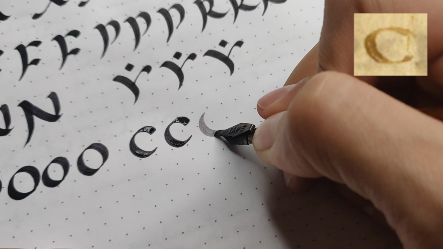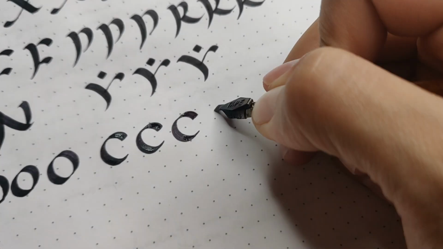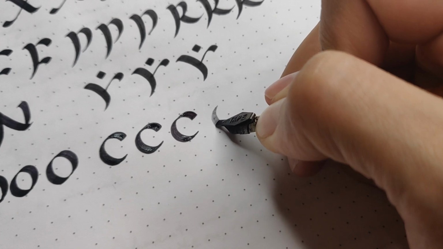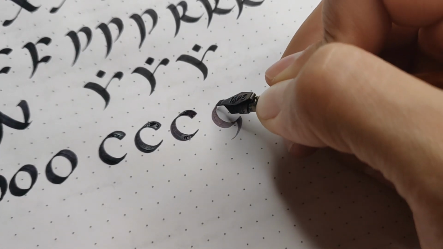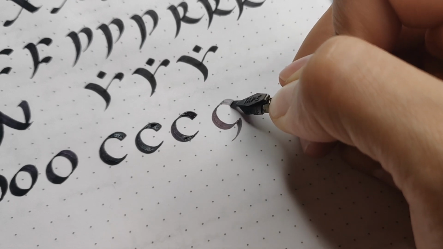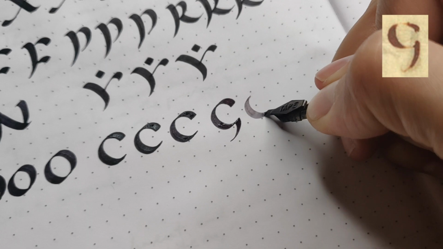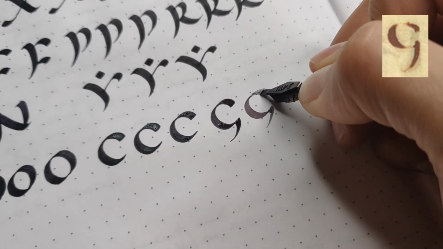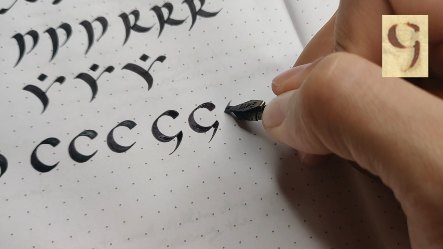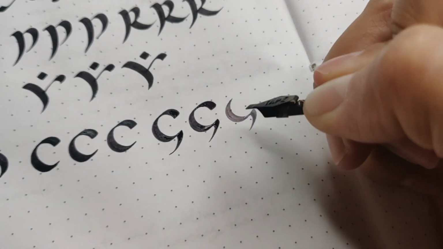For the letter C, the first stroke is identical to the O, except that for the second stroke we're not connecting it entirely. We're doing it like that K and that F side strokes, leaving it open while the line is still thick. And then for the letter G, we're doing pretty much exactly the same as the C, except that we're flicking right after we do that first curve. I prefer to not lift my pen when I do this.